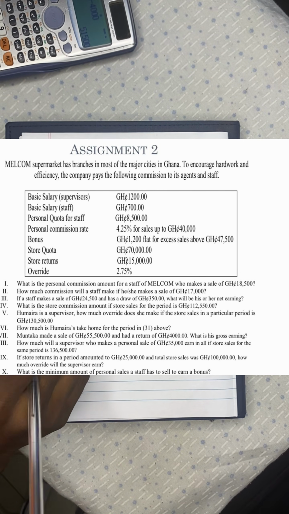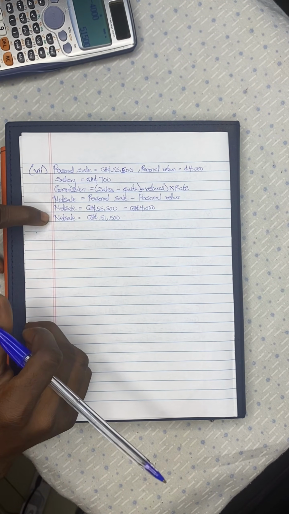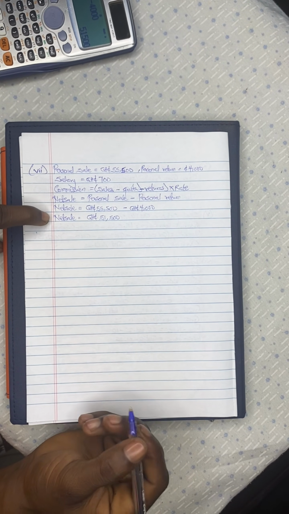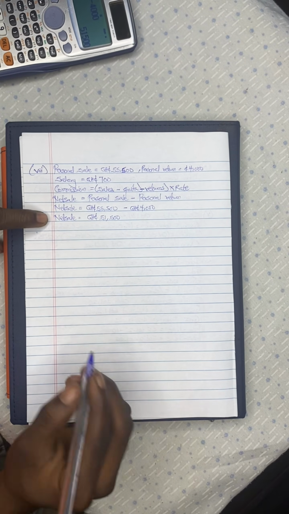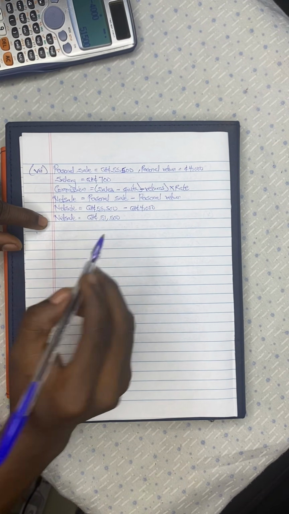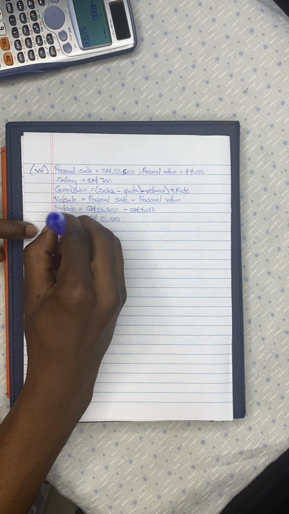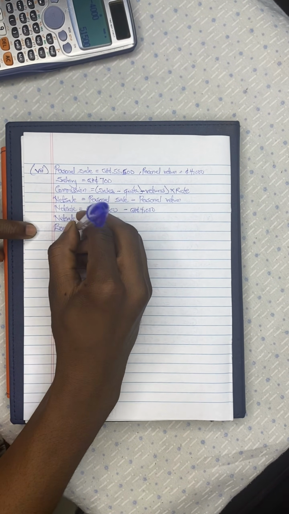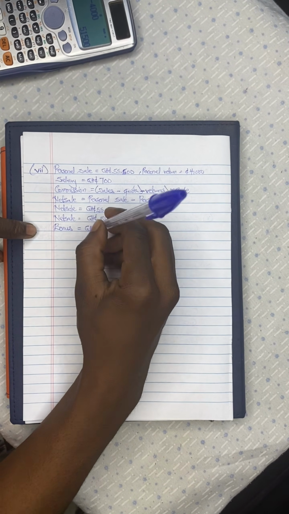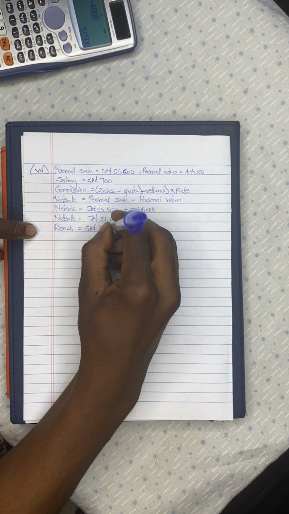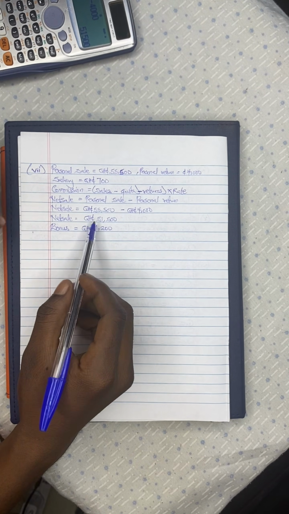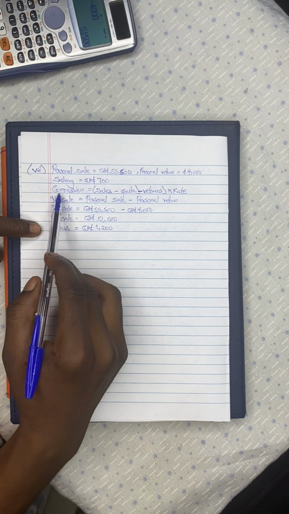So just compare this to the bonus quota, whether he qualifies for a bonus. So you see that they said bonus 1,200 flat for excess sales above 47,500. So with this, he qualifies for a bonus, right? Okay. So we are going to give him a bonus of 1,200 flat, because he exceeded the bonus quota.